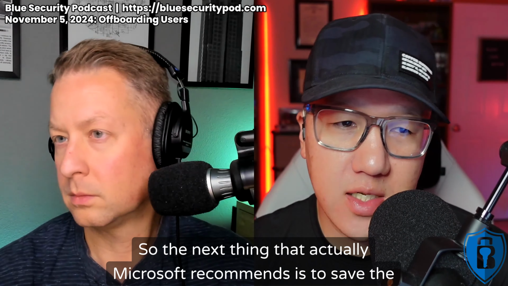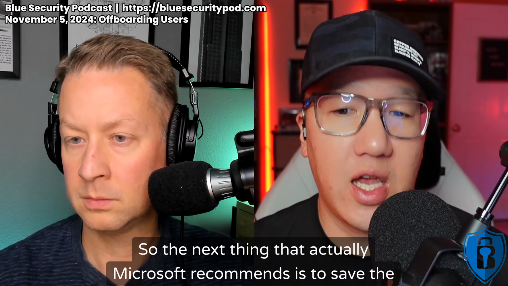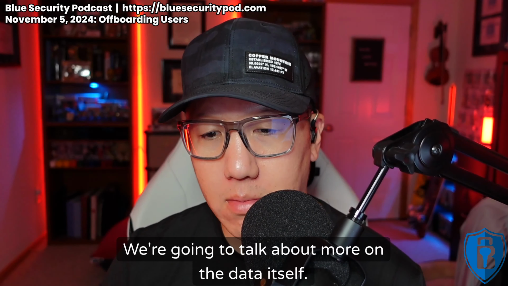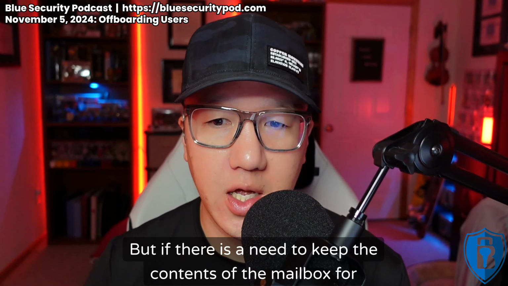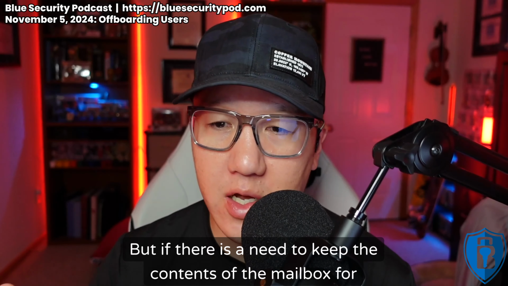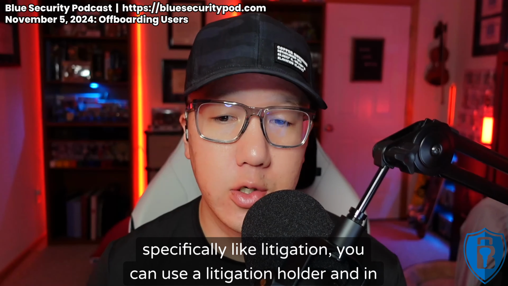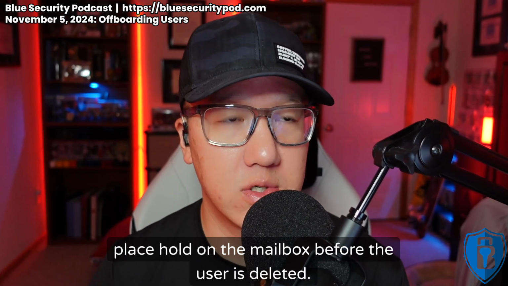So the next thing that Microsoft recommends is to save the contents of the mailbox if needed. We're going to talk more about the data itself, but if there is a need to keep the contents of the mailbox specifically for litigation, you can use a litigation hold or an in-place hold on the mailbox before the user is deleted.